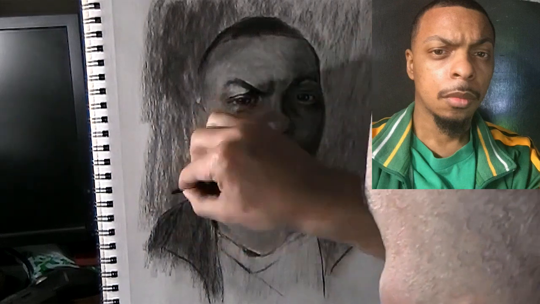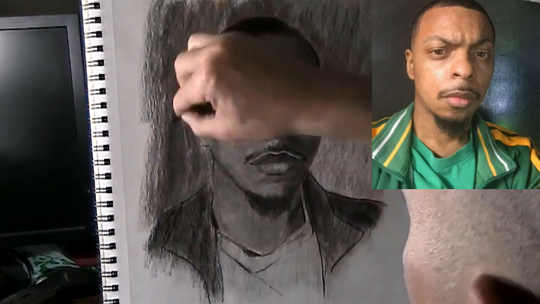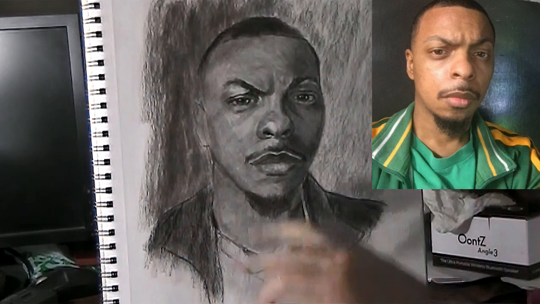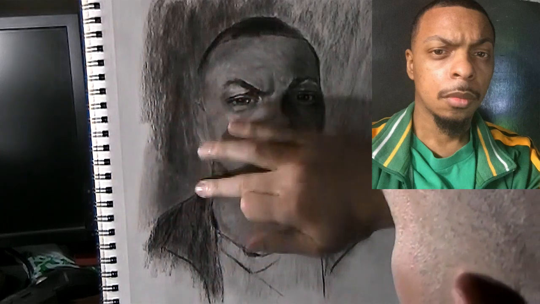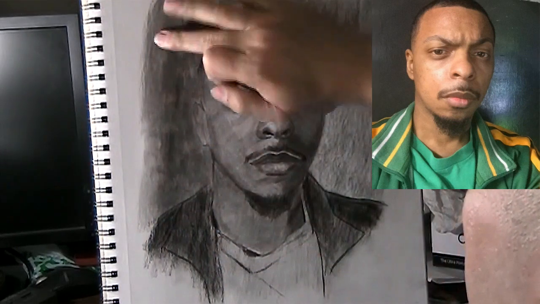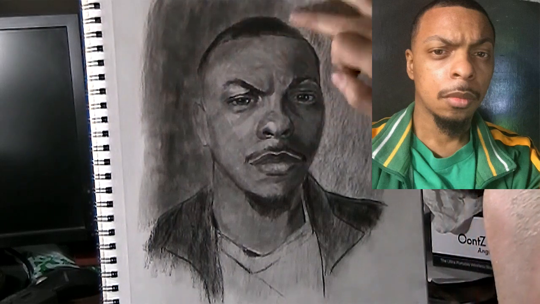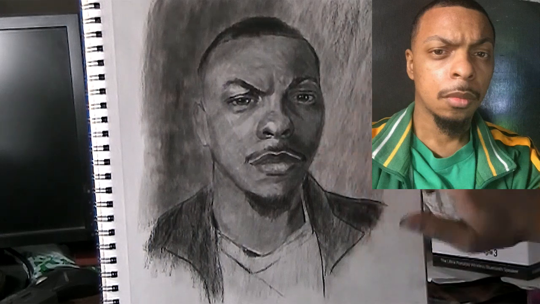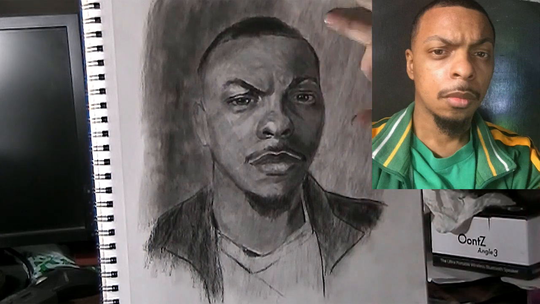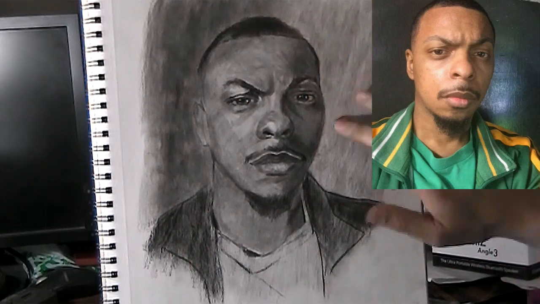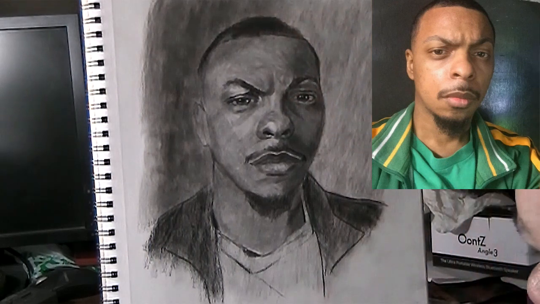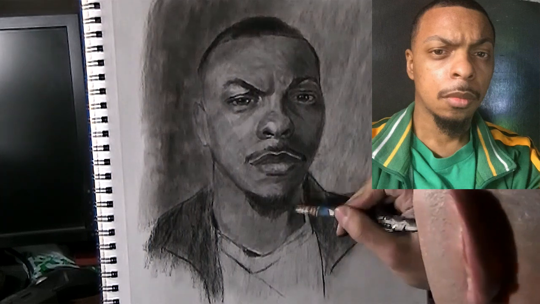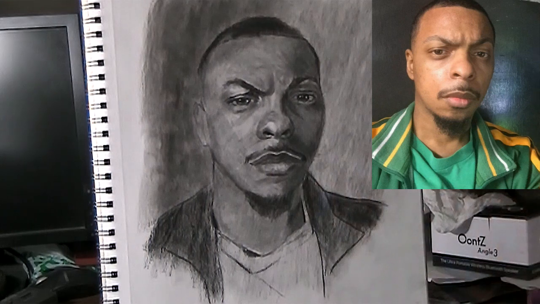I'm just using the side of some soft charcoal, this vine charcoal. And this charcoal is really, really soft. You'll see how it smooths out coming up here in a minute. In fact, even using my finger, you might be able to see how smooth it is, how it blends together like this. And see how now we have two backgrounds, the lighter background and the darker background. I think that works nicely with this portrait. I think it makes him still stand out and keeps the attention on the face.